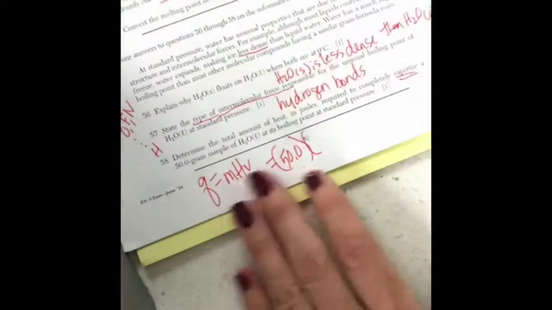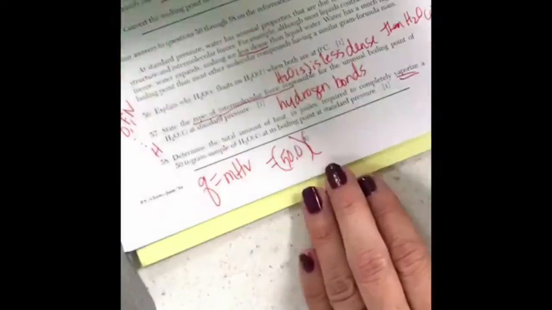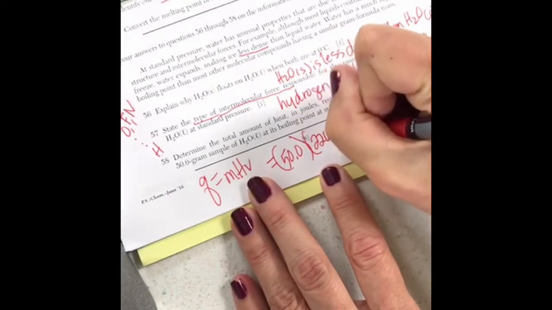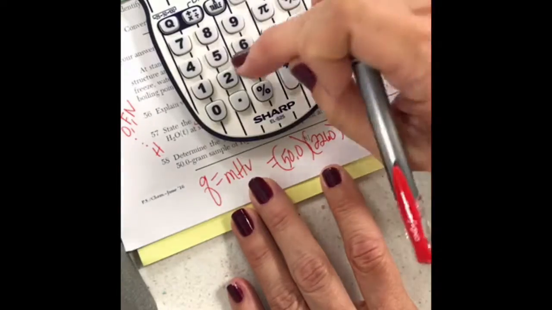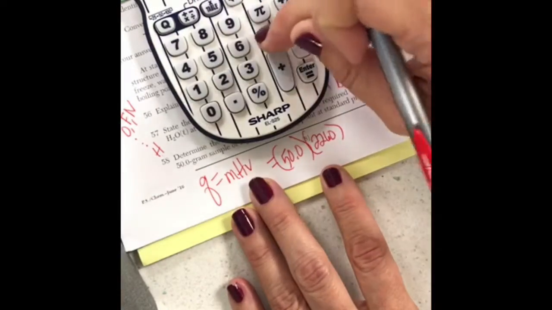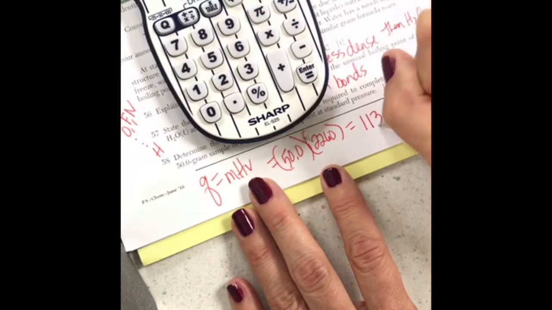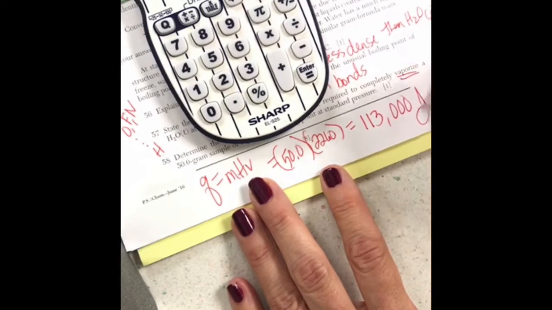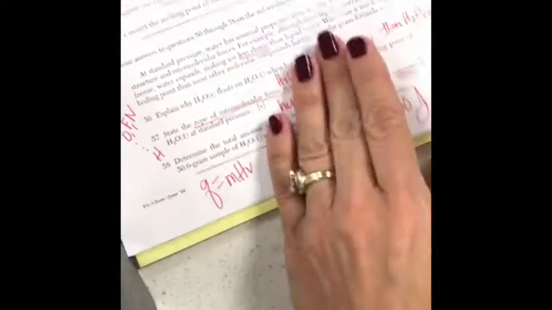So Q equals m Hv. The m is 50.0 and Hv is on the front, so go to the front of your reference tables. Heat of vaporization for water is 2260. So I'm multiplying 2260 times 50, and I get 113,000 joules. And it says put it in joules. So perfect, there's my answer.